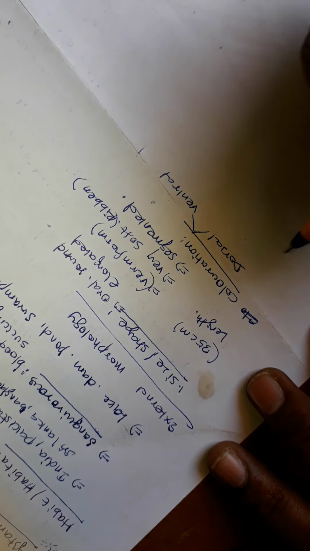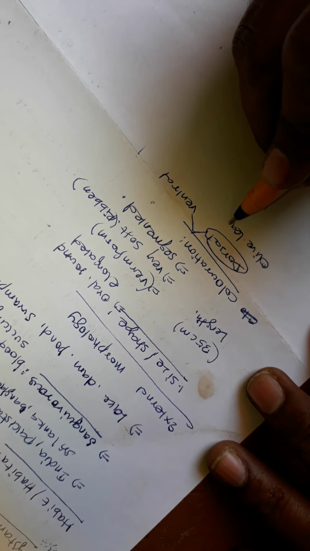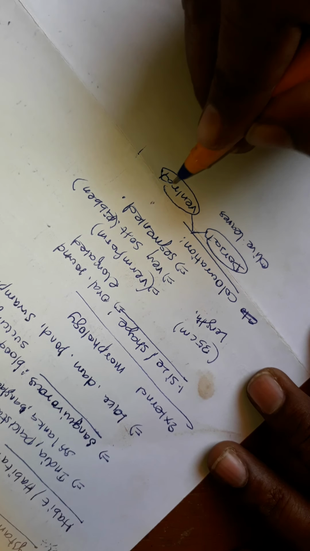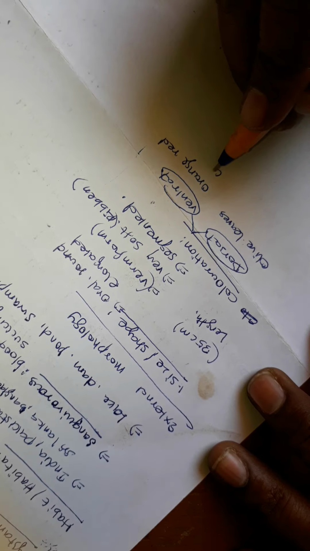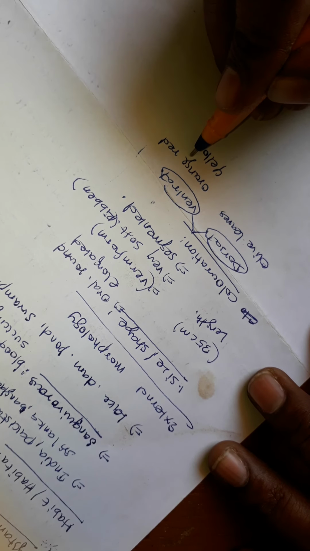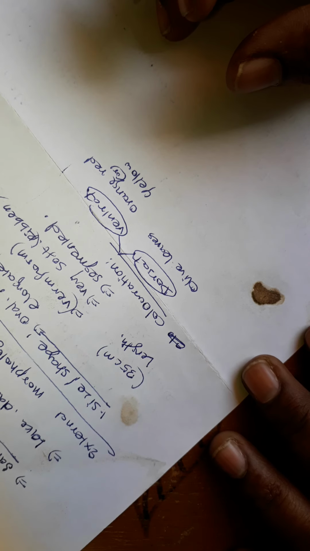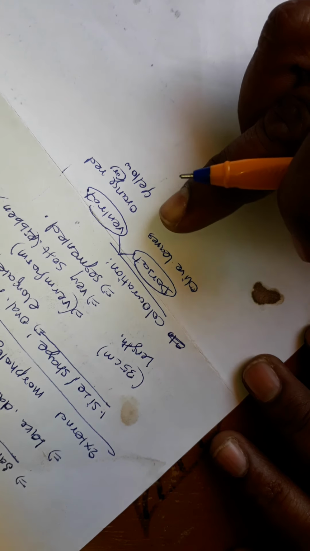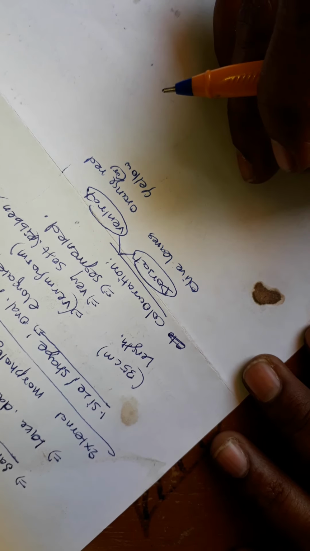The dorsal portion we can say is olive green in color. The ventral is called orange-red or yellow in appearance. So there are two colors: one is olive green in color, another is orange-red or yellow in appearance.